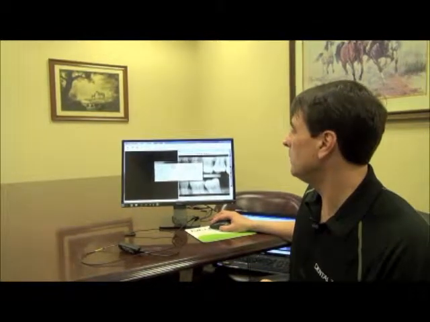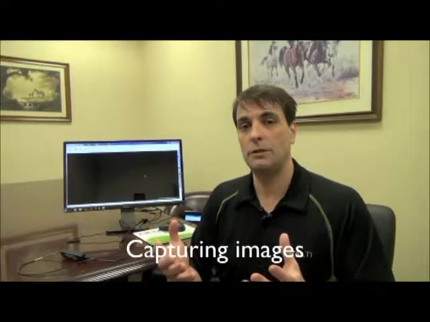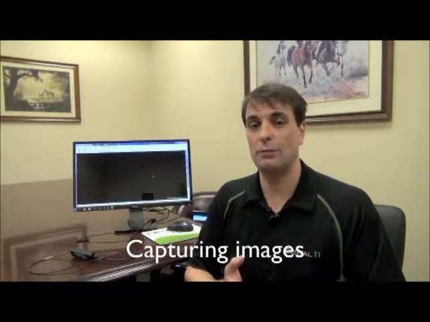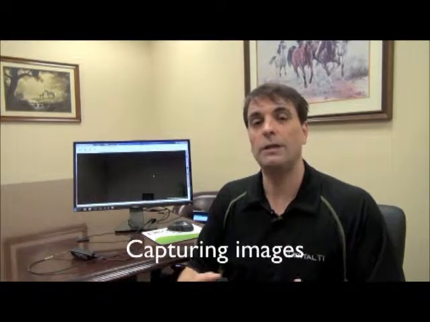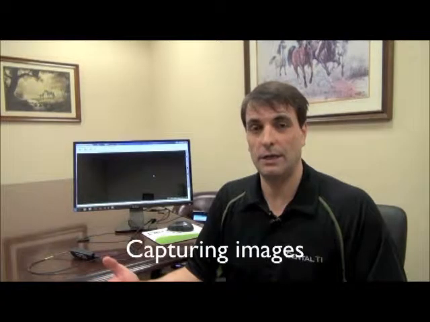So that's a review of the functions of the toolbar. Now I'm going to go into how we're going to capture images. We've already looked at opening a patient from practice management and passing all of their information into X-ray vision, opening that patient again in the future and looking at the images that have been taken. Now we're going to look at acquiring X-rays.